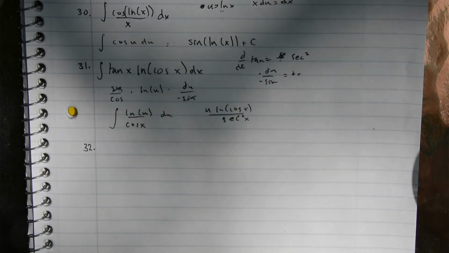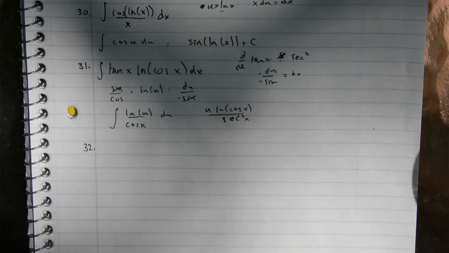Okay, so I think we can do all of these. 34 is going to be hard. All right, so 32 is important though, because I really wouldn't know how to do that one.